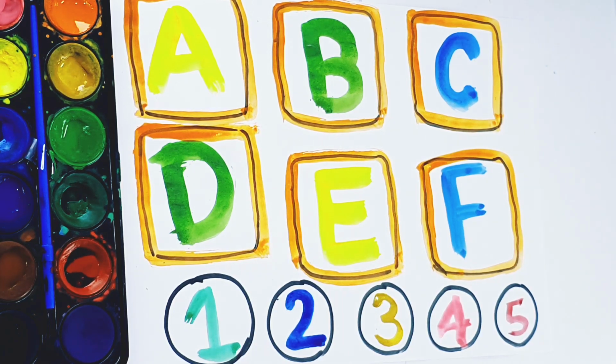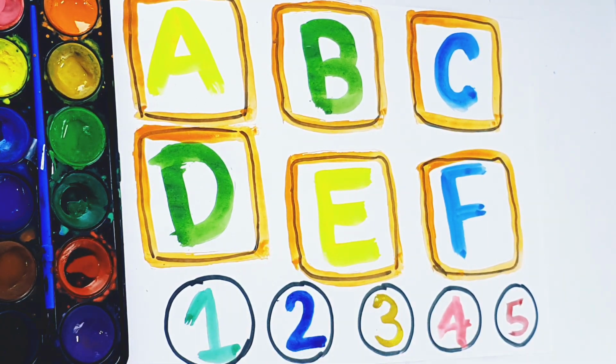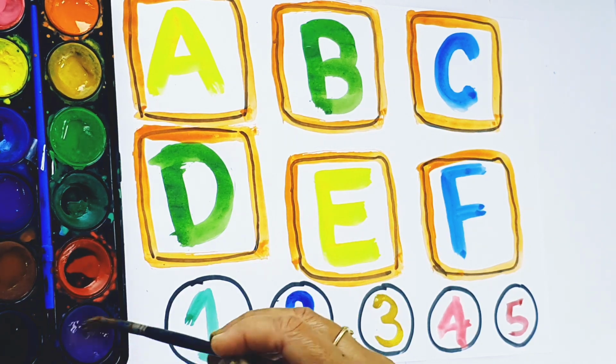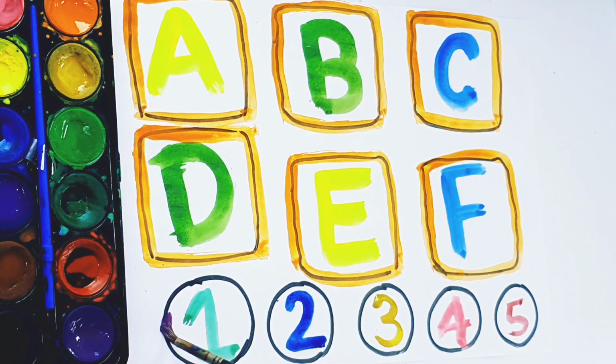So kids, did you see any other shapes here? Yeah, we can see some other shape also here. Circle. Did you see circle?